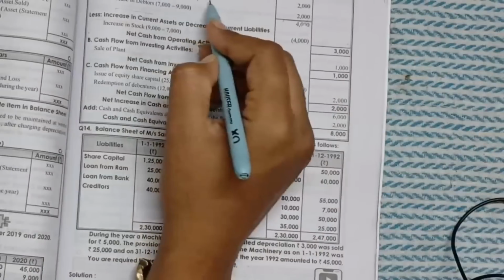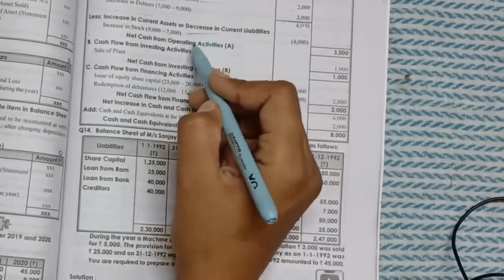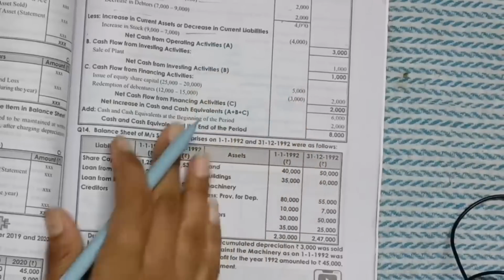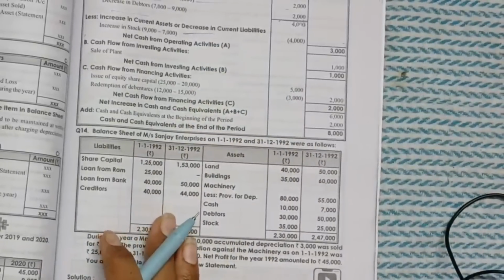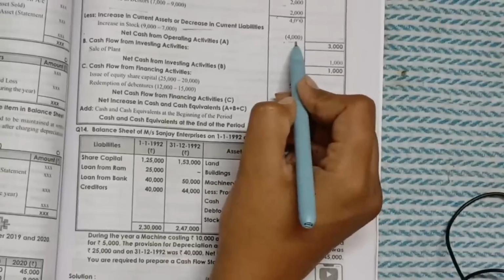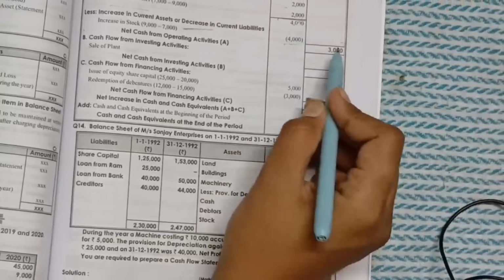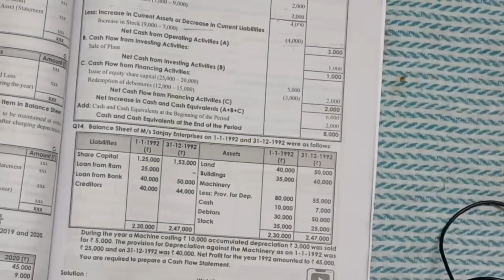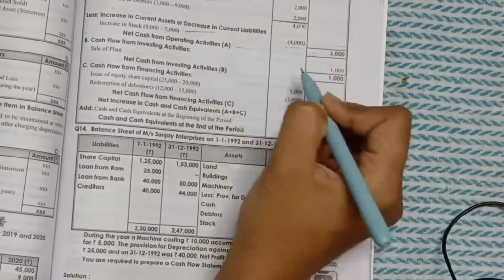Increase in current creditors, we are adding. If current assets are decreasing, we add; if current assets are increasing, we need to minus that, so that's why we are doing minus. From 4000, this also 4000, 4000 minus 4000 you will get 0, and you are having only 3000. So the net cash flow from operating activities is 3000.